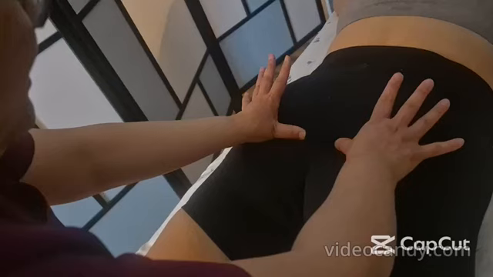First, we ask the client to lift one leg first and then the other, please. Okay, we can find the restriction in the left leg.